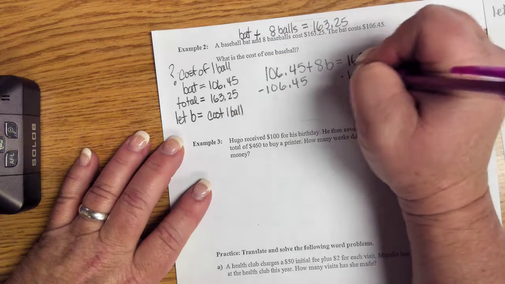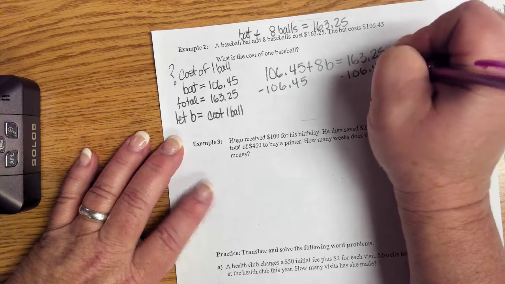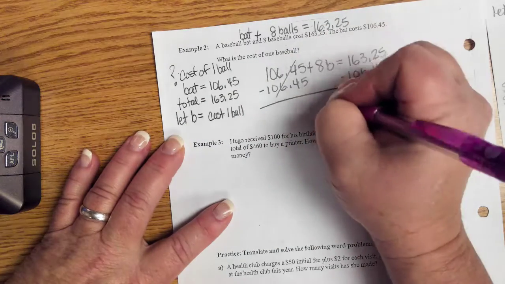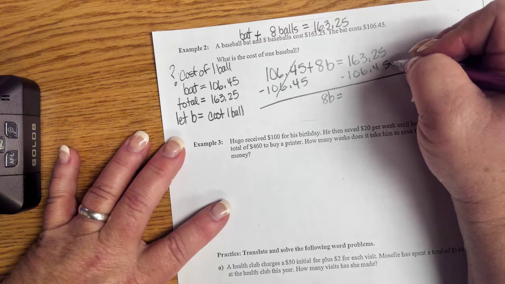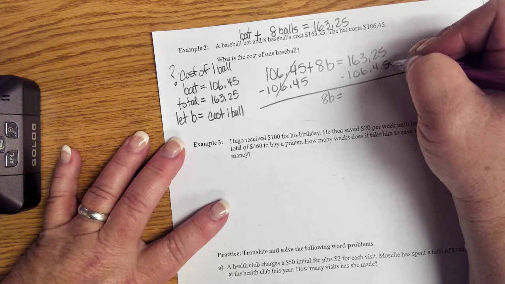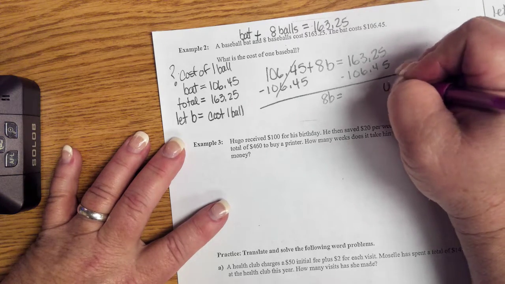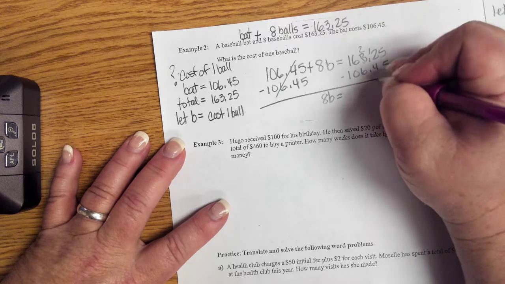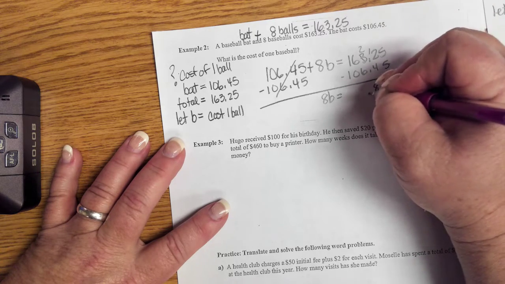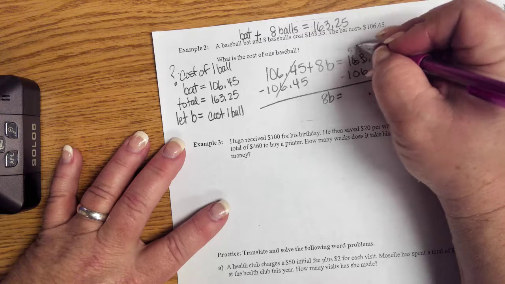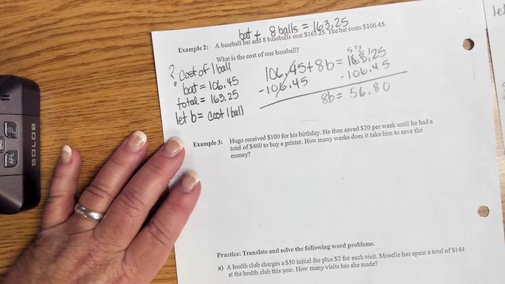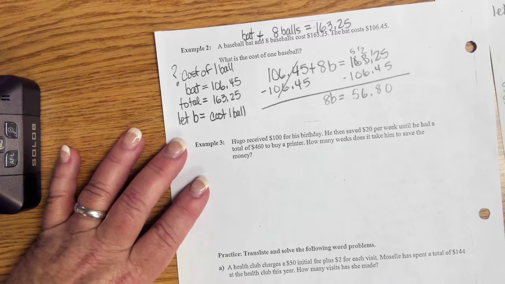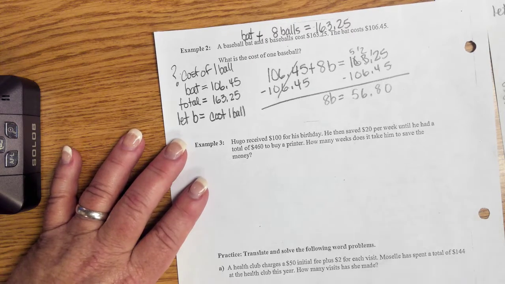Okay. Subtract $106.45 from both sides. 8 balls equal, let's see, I've got to borrow and carry here. 3, 2, 12 would be 8. And I've got to borrow 12, 6, 5. $56.80 would be the cost for 8 balls. But I need to know the cost for 1 ball.